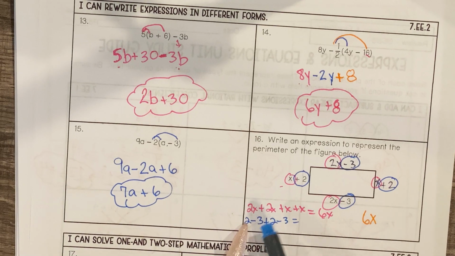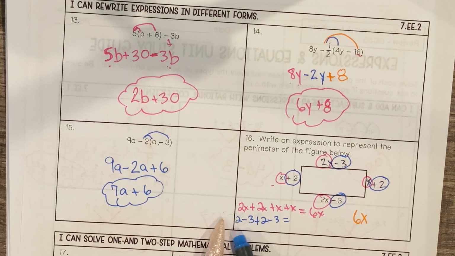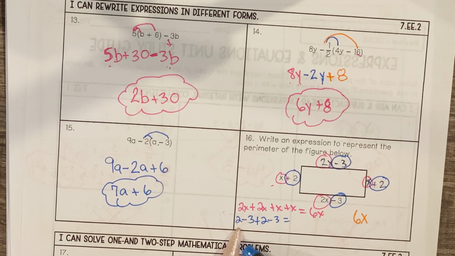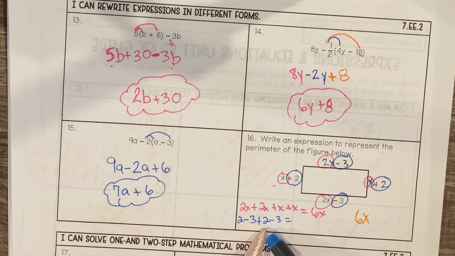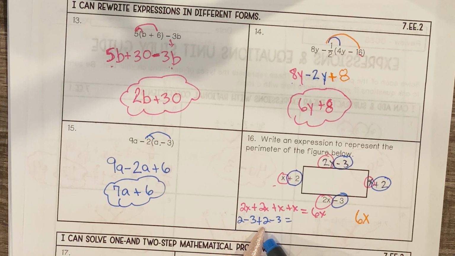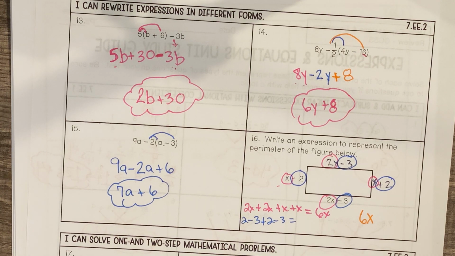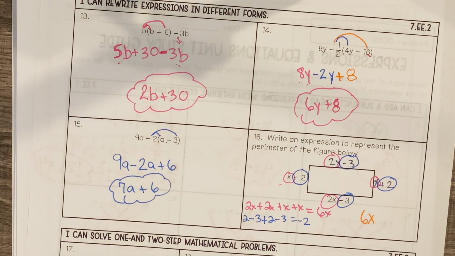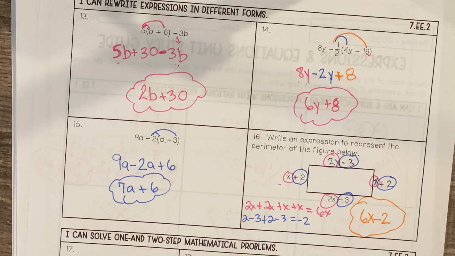Then I have 2 minus 3. Remember, 2 minus 3 is going to be a negative 1 because you're going backwards on the number line. You're going from 2 and you're going to the left. So I go from 2, I go 3 spaces, 1, 2, 3. I end up at negative 1. Negative 1 plus 2 gives me a positive 1. And a positive 1 minus 3 gives me a negative 2. So what I write over here is minus 2 or negative 2, and that is my final answer.